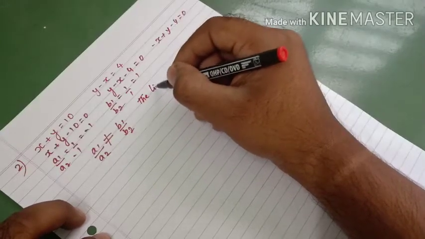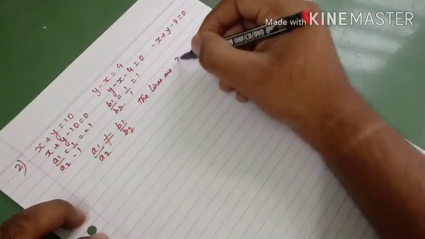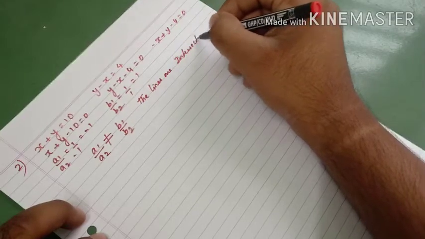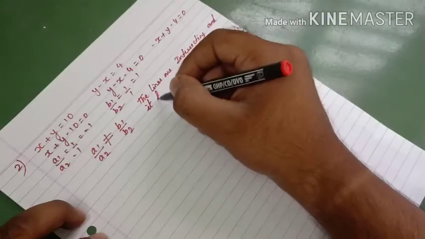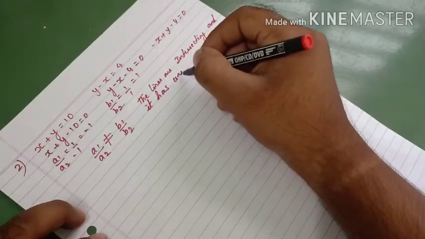The lines are intersecting and it has a unique solution.